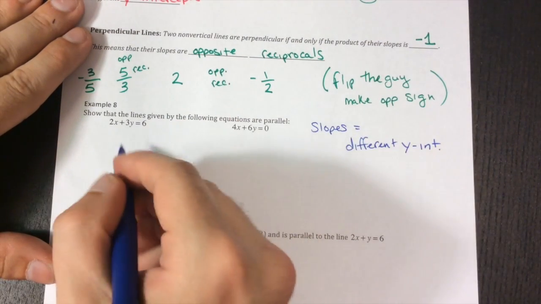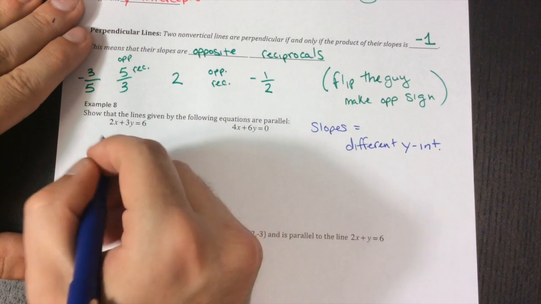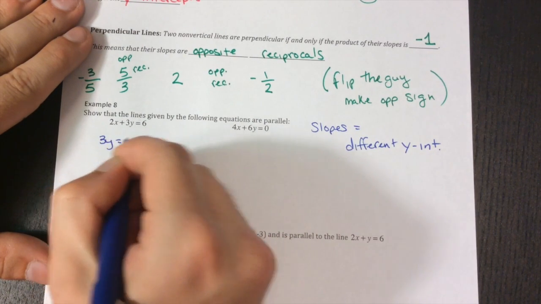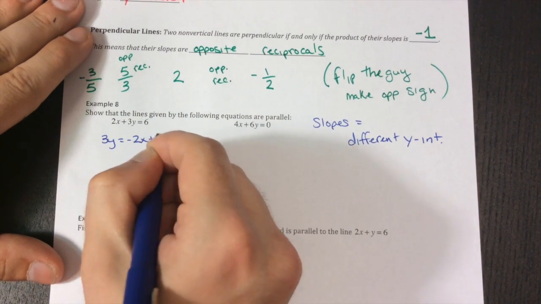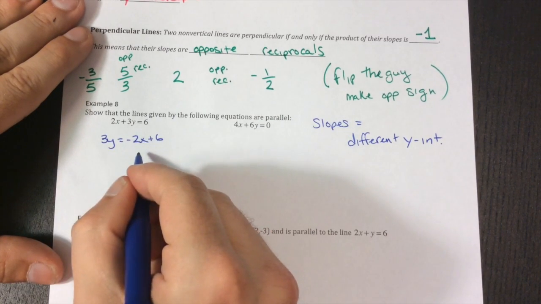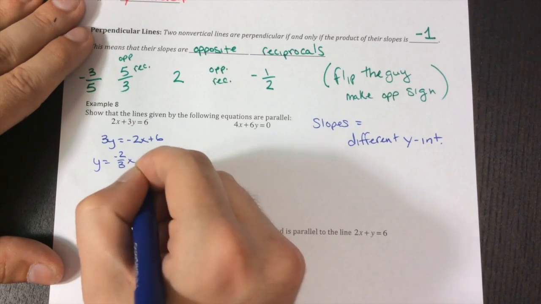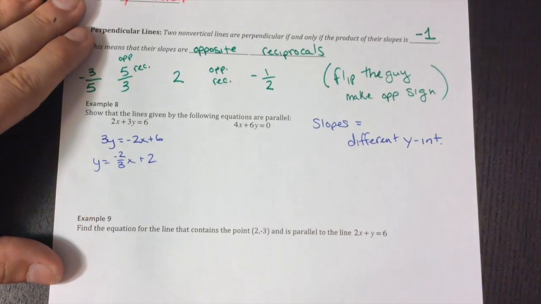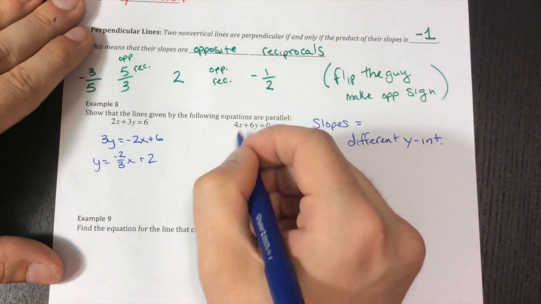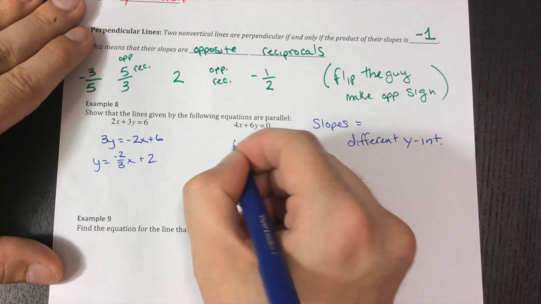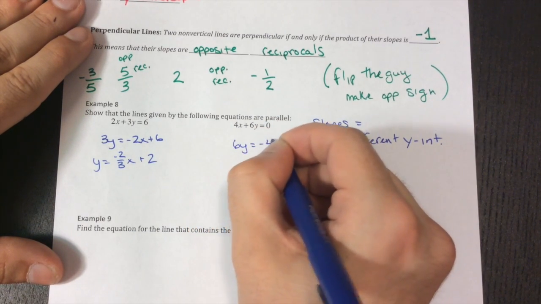So I'm going to subtract 2x, so I get 3y equals -2x plus 6, and then I'm going to divide both sides by 3. So I get y equals -2/3 x plus 2. Likewise, I'm going to subtract 4x here, so I get 6y equals -4x.